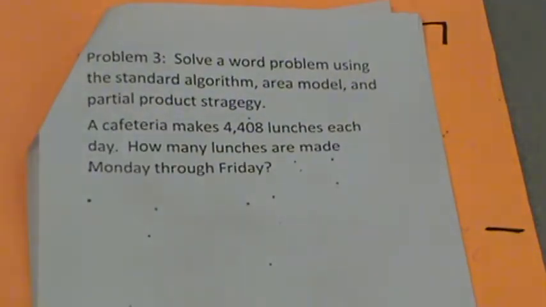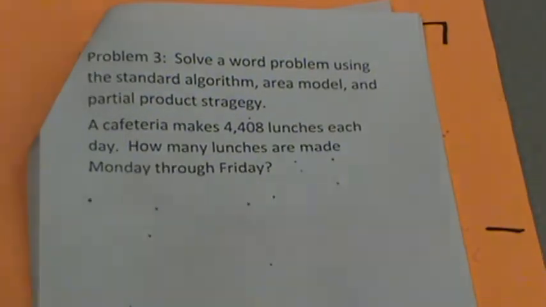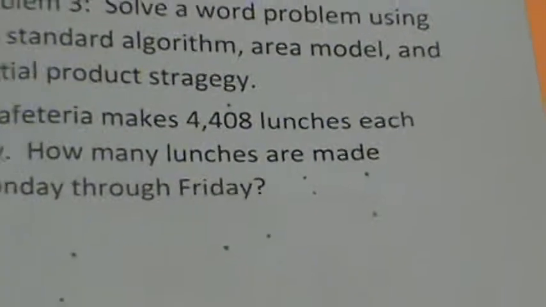Okay, our last little bit of work today before we go into our problem set is this. We're going to solve a word problem using the standard algorithm, the area model, and partial product strategy. My goodness, we're going to use 3 different ways to solve this word problem. So I'm going to zoom out because I think we can see my pen nice and neat enough, okay? So let's look at our problem. Let's underline what we know.